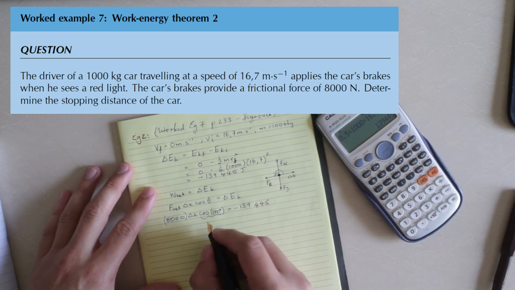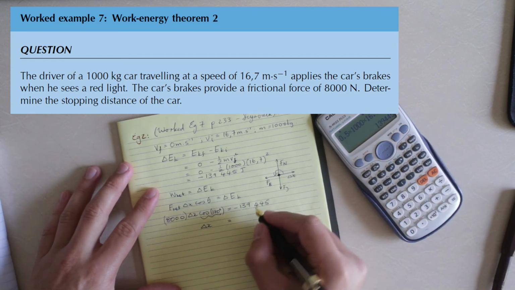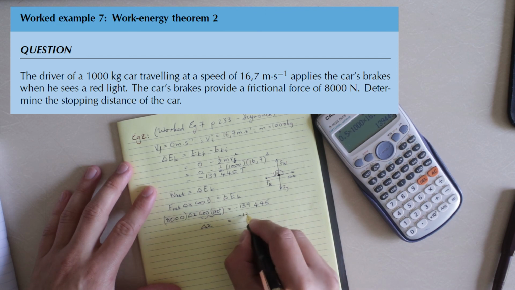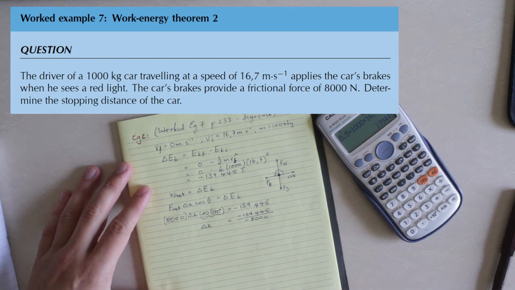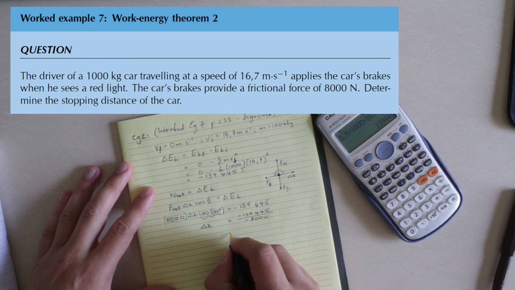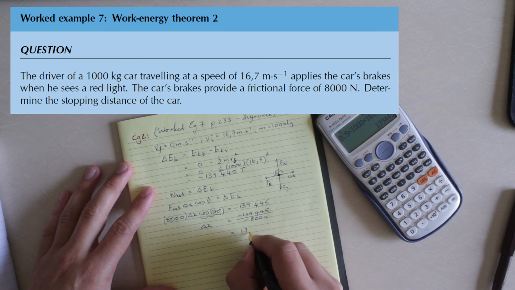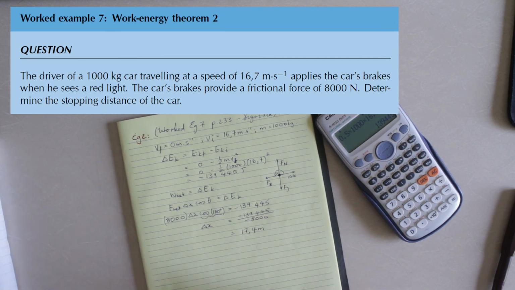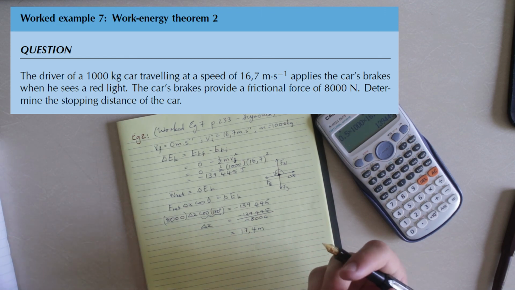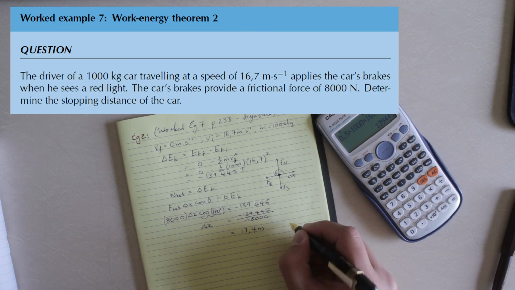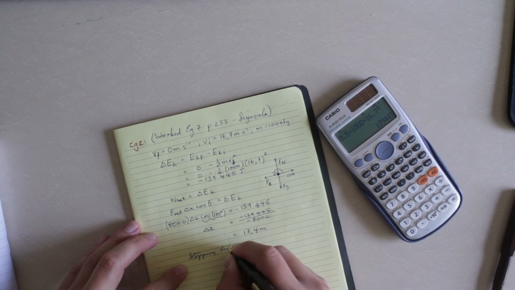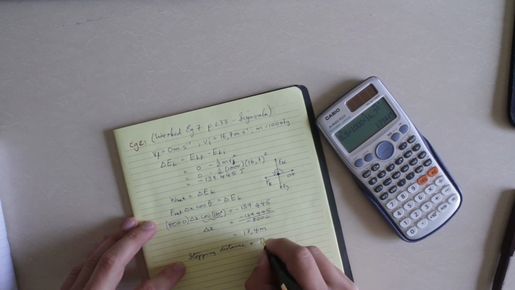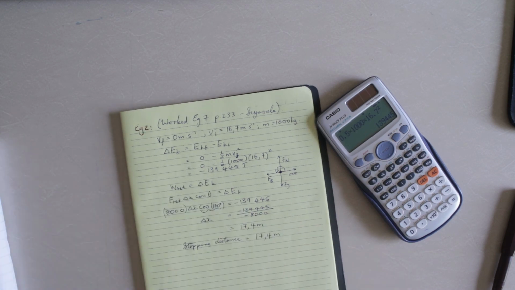So I say, very simply here, delta x is equal to negative 139,445 divided by negative 8,000. That negative, remember, comes from the cos 180 degrees. And that gives me a final answer of 17.4 meters. This is where they are asking us for the stopping distance. So I don't need to say forwards. I can just say right down here at the bottom, stopping distance. Distance, of course, being a scalar, is just 17.4 meters.